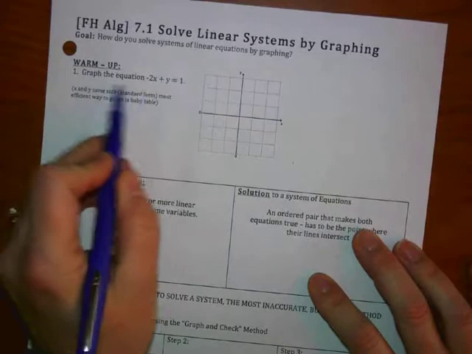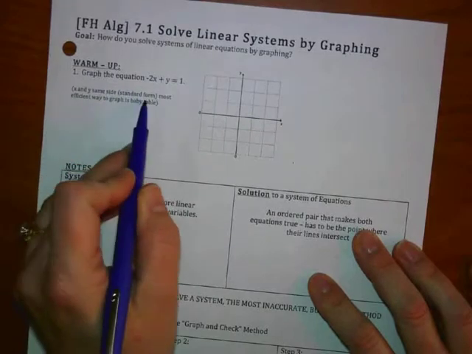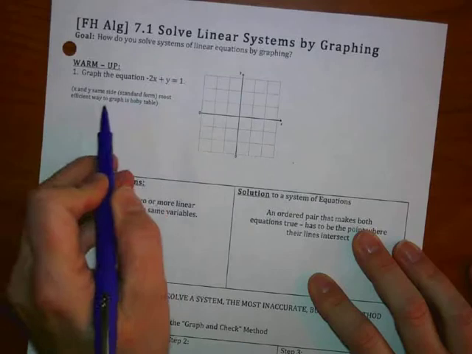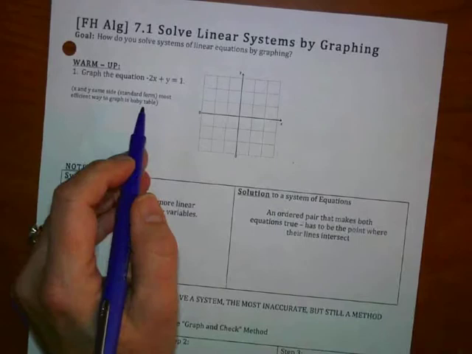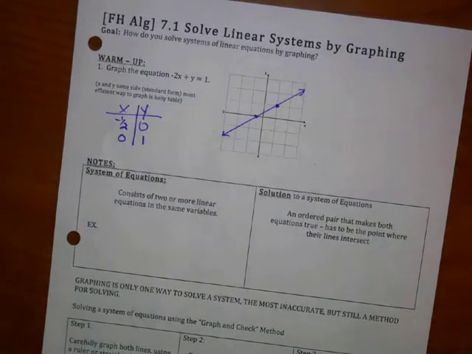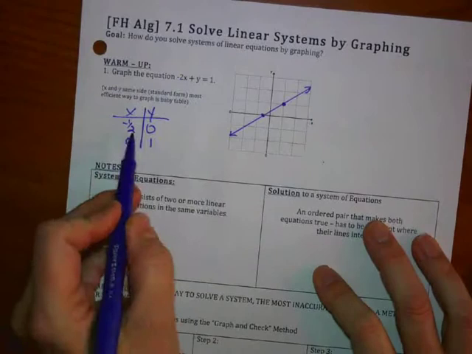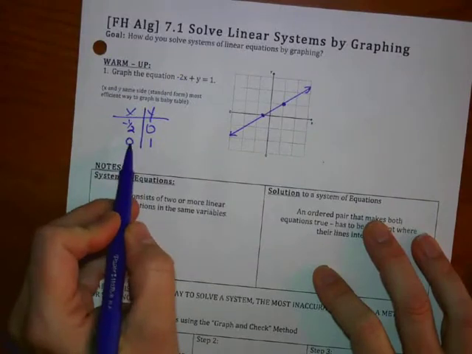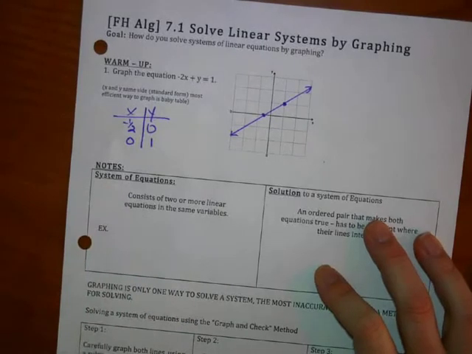I do want you to take a minute to graph the equation. Notice that x and y are on the same side in standard form. The most efficient way to graph this is using a baby table. So use a baby table. Okay, so this is what you should have gotten. When you plug in 0 for y and solve for x, you get -1/2. When you plug in 0 for x, then y is equal to 1, and you just plot those points.